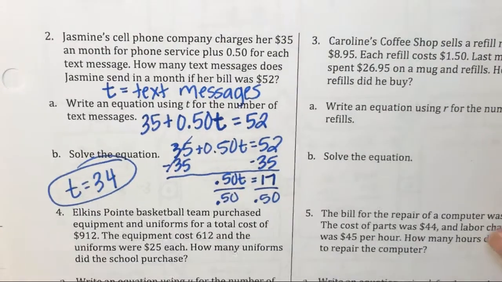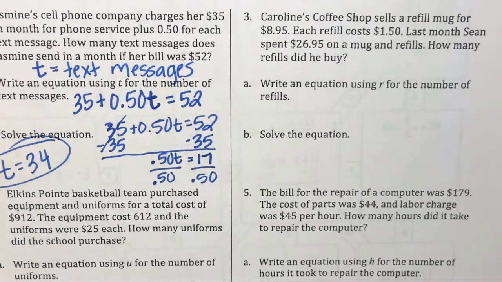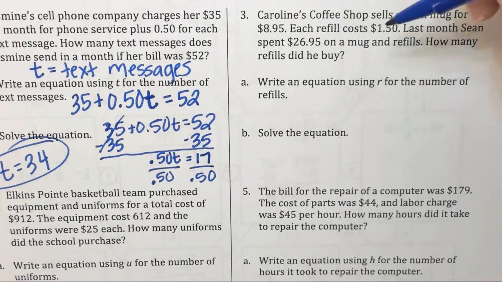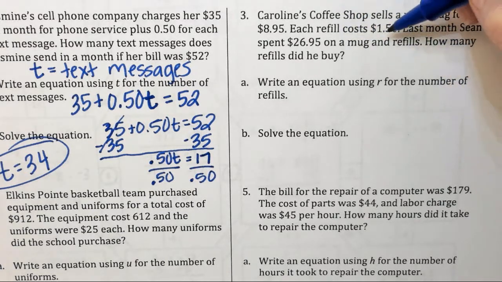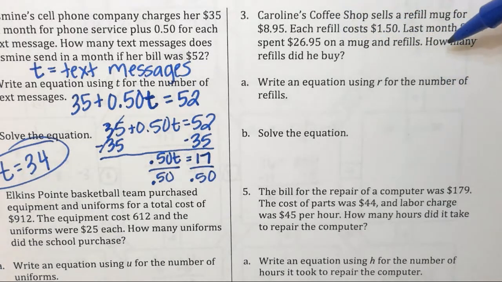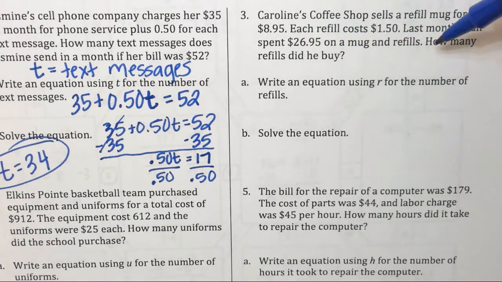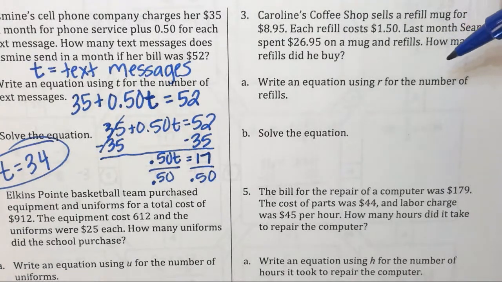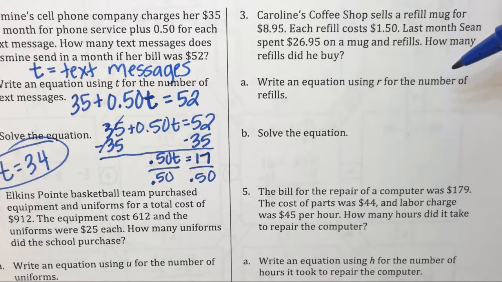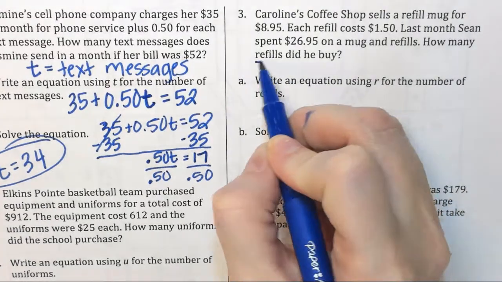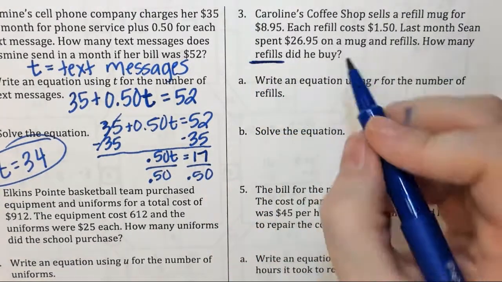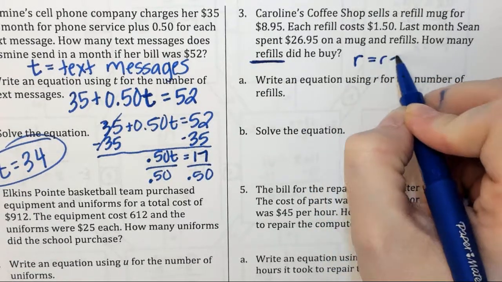Alright, look at number 3. Caroline's coffee shop sells a refill mug for $8.95. Each refill costs $1.50. Last month, Sean spent $26.95 on a mug and refills. How many refills did he buy? Look at the question first. It says how many what? Refills. That's going to be my variable. I'm going to say R for refills.